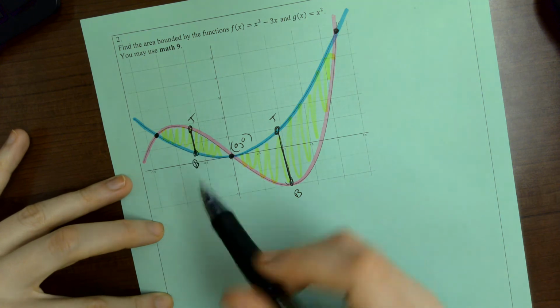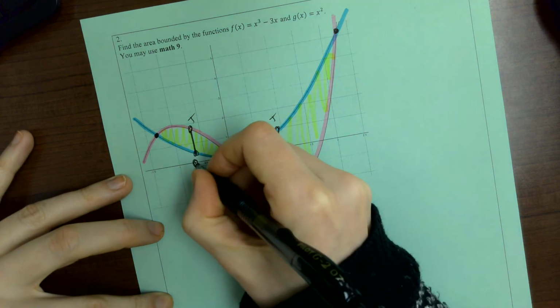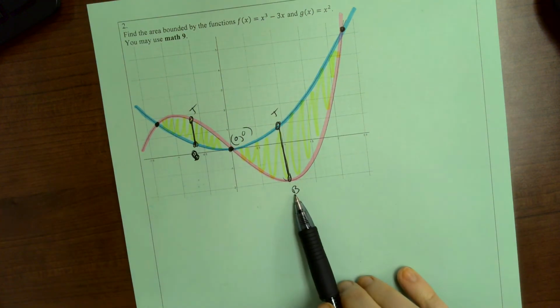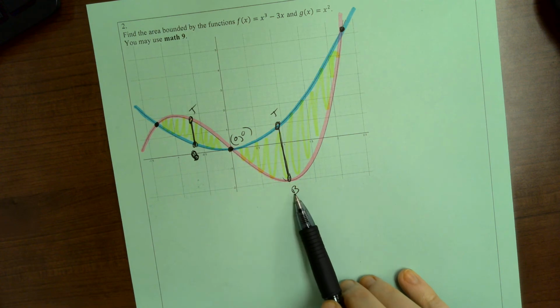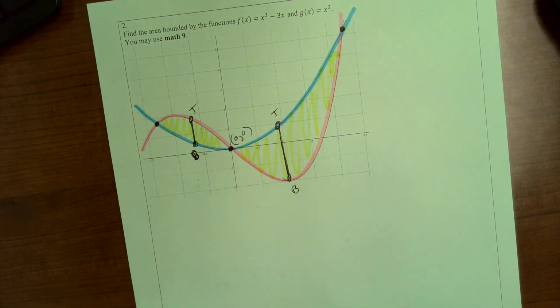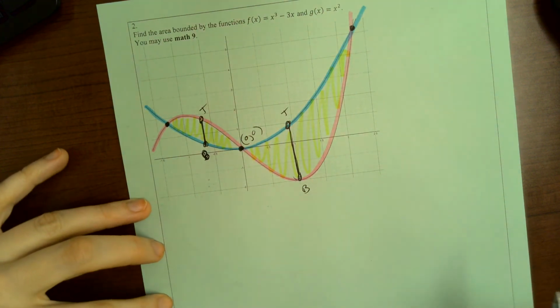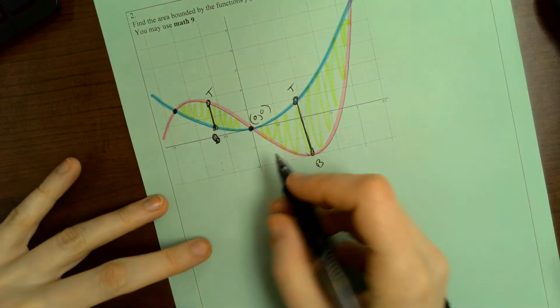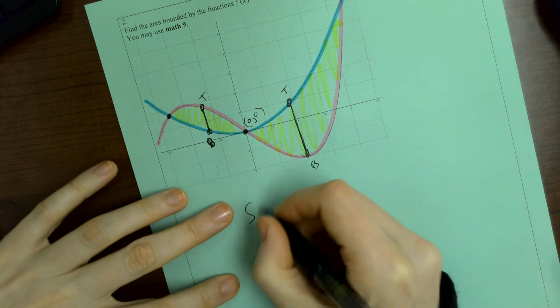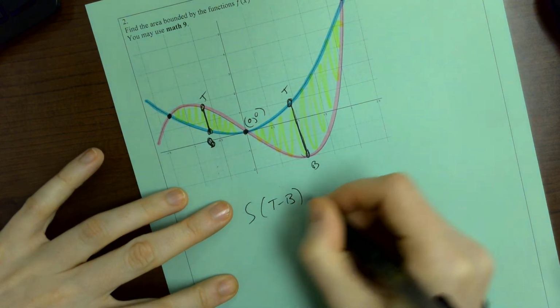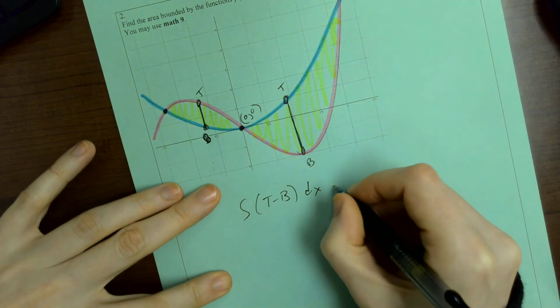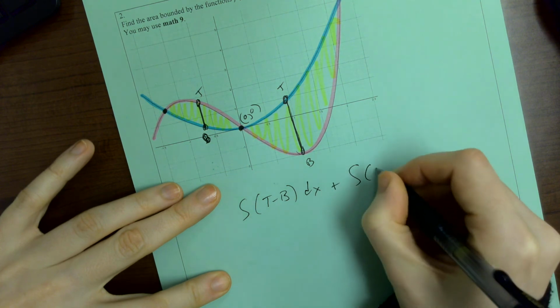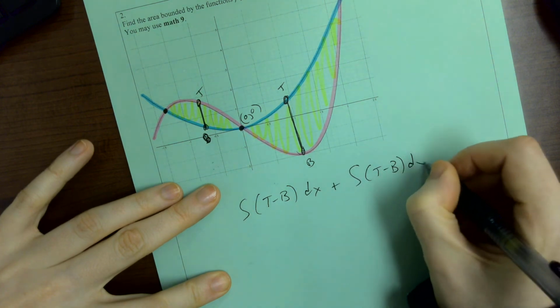In this region, the pink one is the top, and in this region, the blue one is the top. So I'm going to have top minus bottom dx in terms of x, plus top minus bottom.